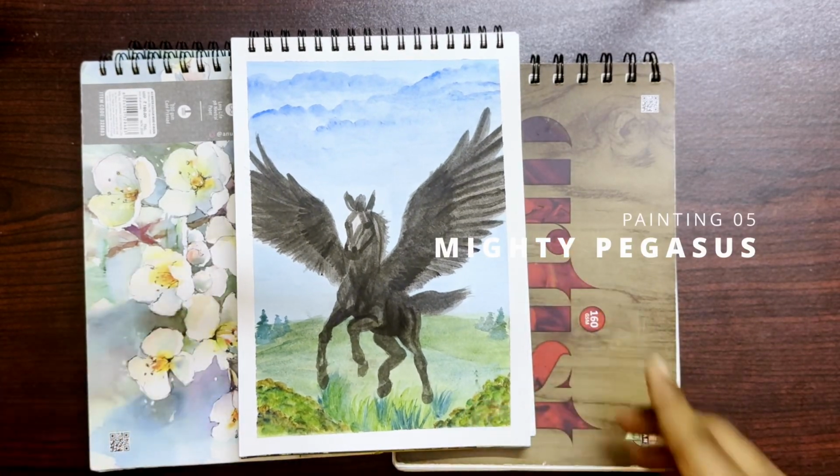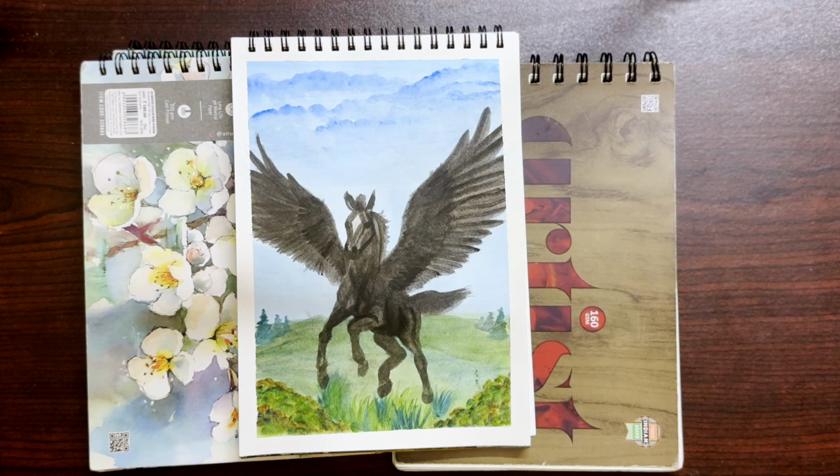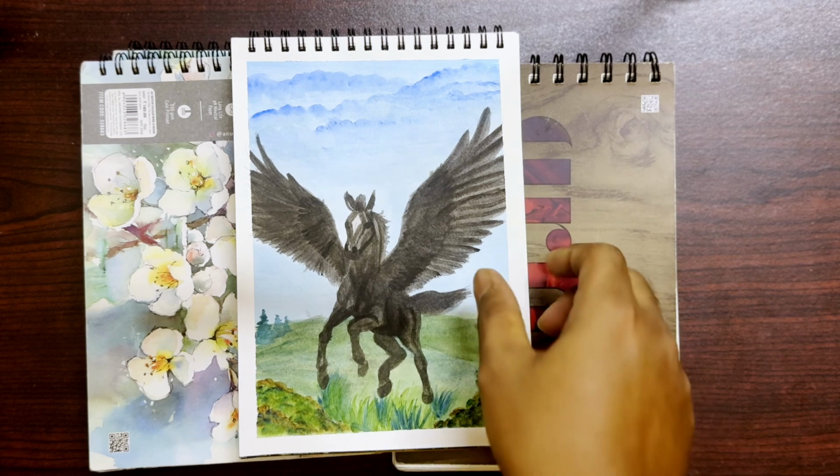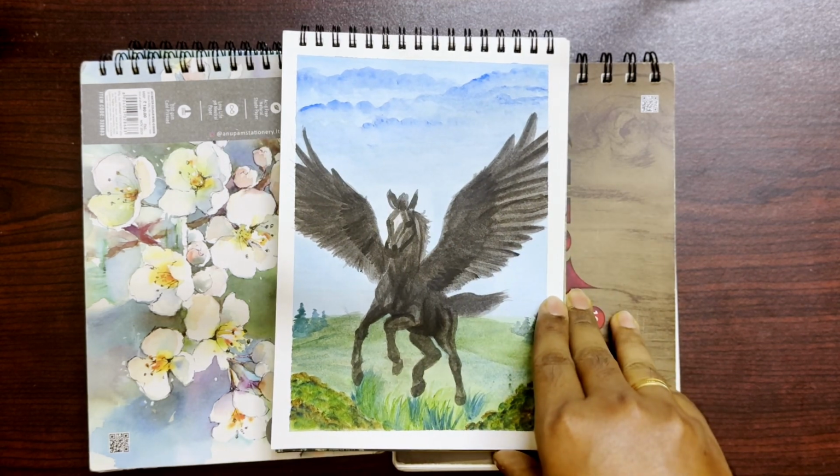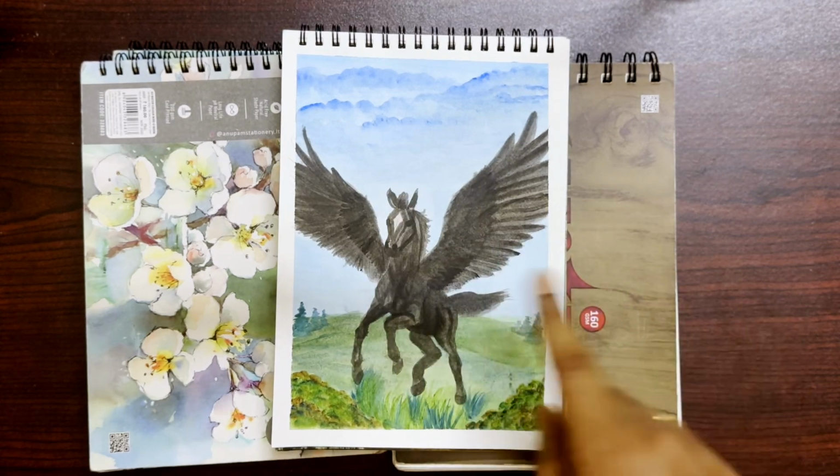Then comes one more. I learned there are two different kinds of horses in mythology, like the dragons I was talking about, Eastern and Western. This is called a Pegasus, but when you talk about a unicorn, it has a horn. Pegasus has wings.